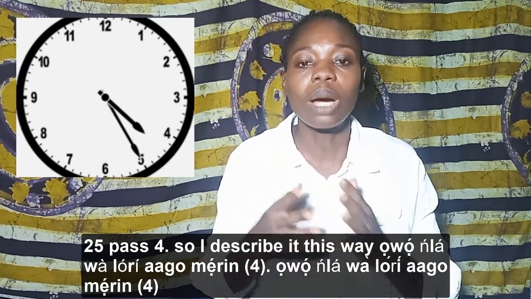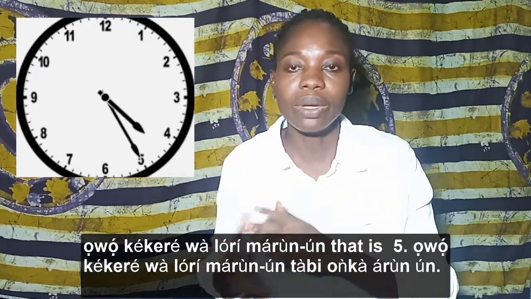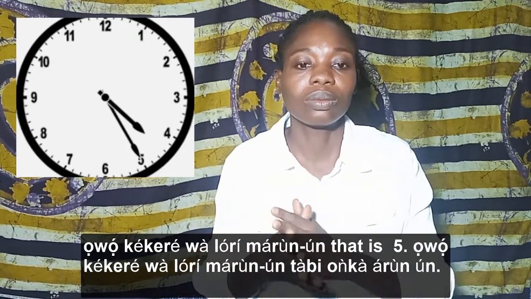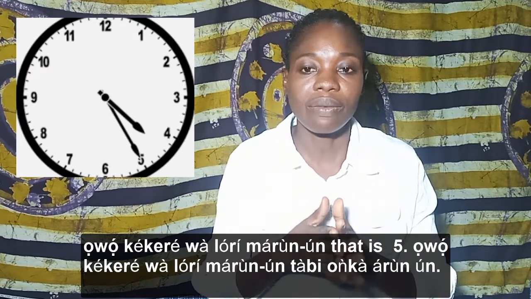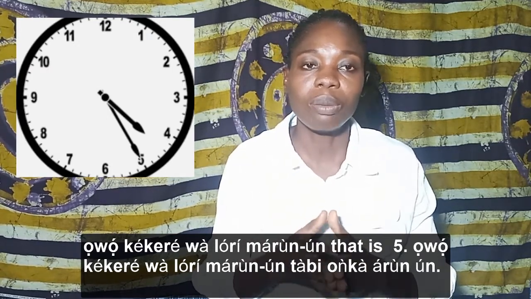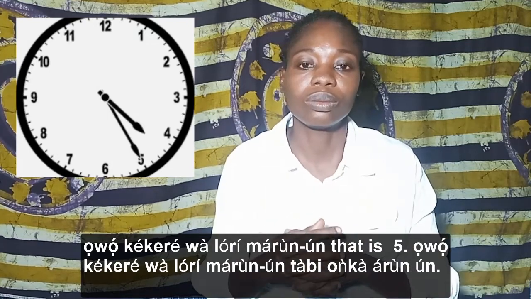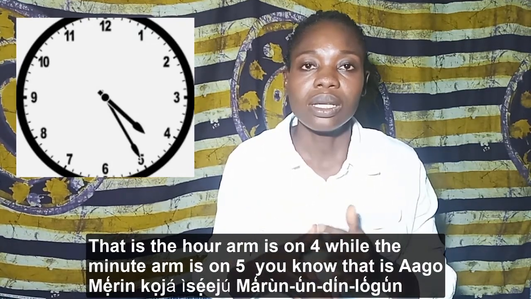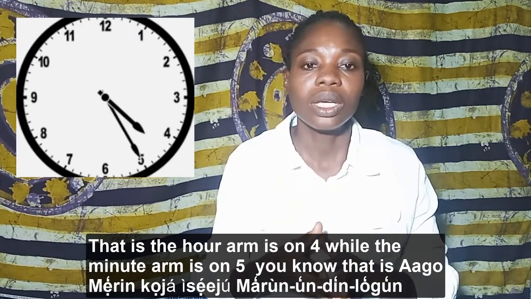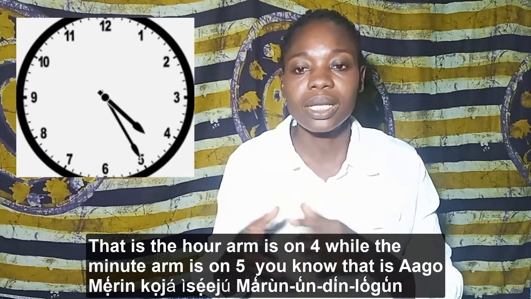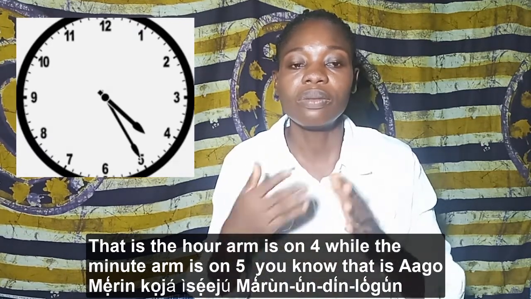Ọwọ́ kékeré wà lórí márùn-ún tàbí òǹkà márùn-ún. That is, the hour hand is on number 4, while the minute hand is on number 5.